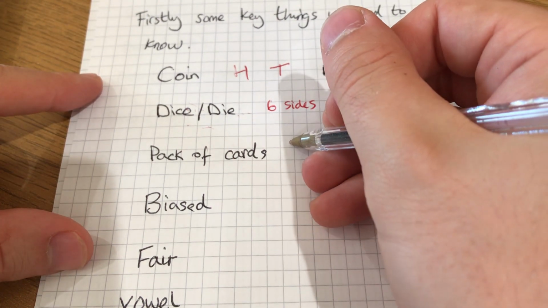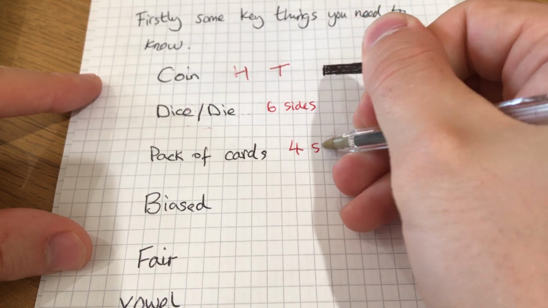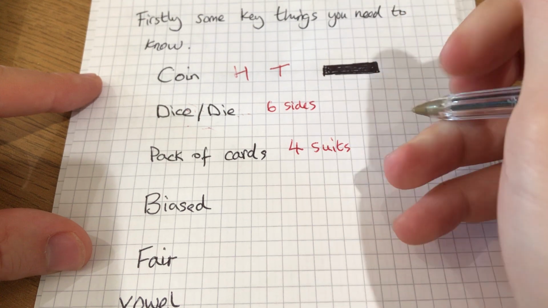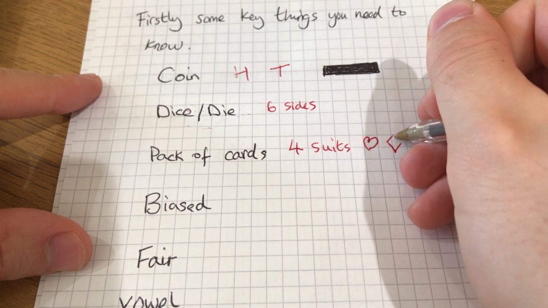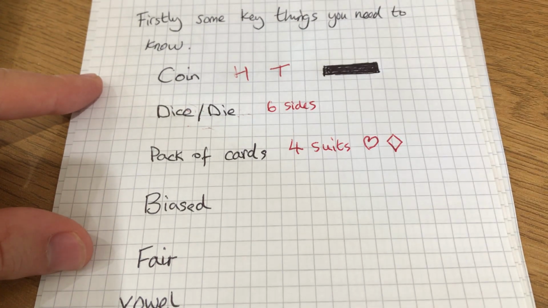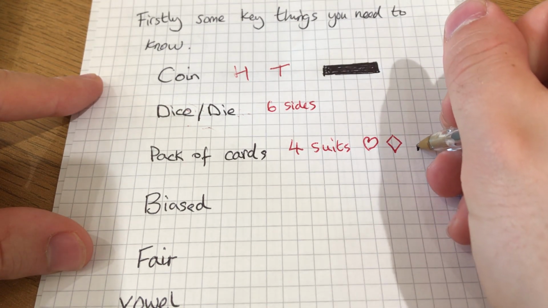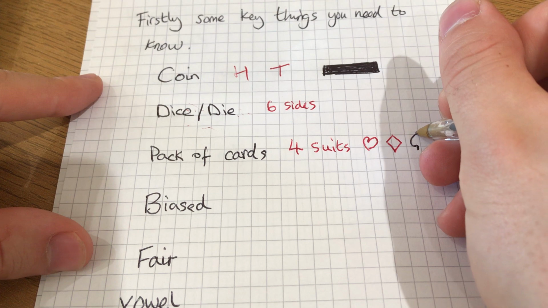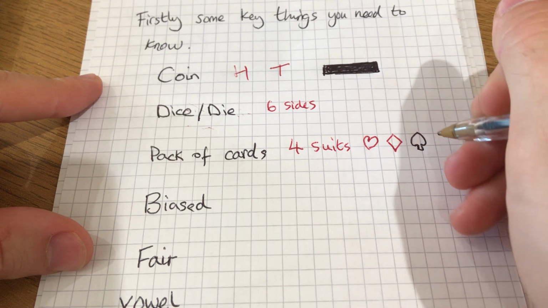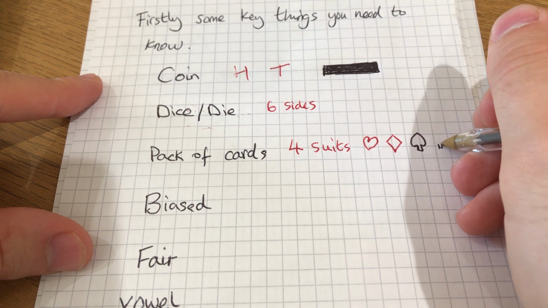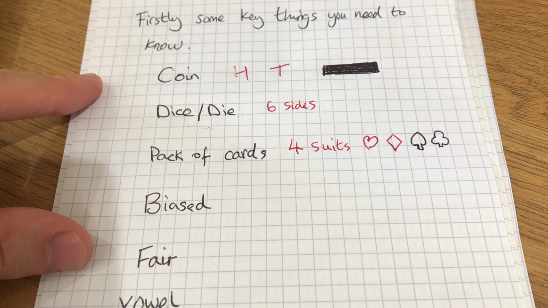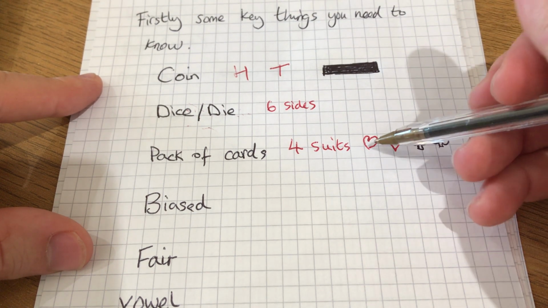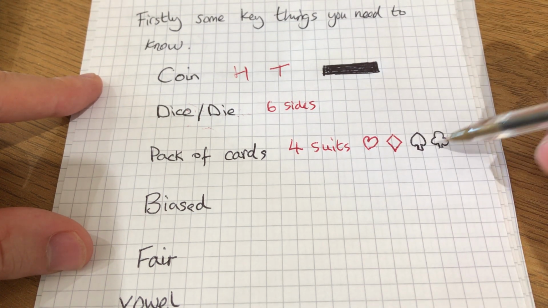Pack of cards, you've got 4 suits in there. You've got your hearts, you've got your diamonds, okay? You've got, I'm going to struggle with the drawing now, you've got your spades, bit trickier, and you've got your clubs. You'll never have to draw that in your exam, so don't panic about that. But you've got 4 suits, 2 of which are red and 2 are black.